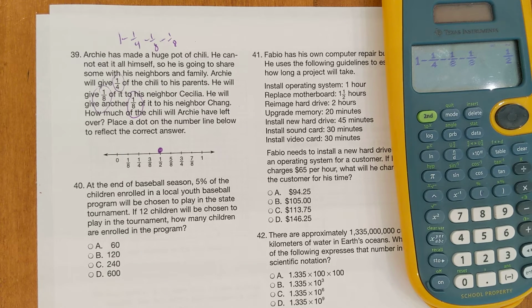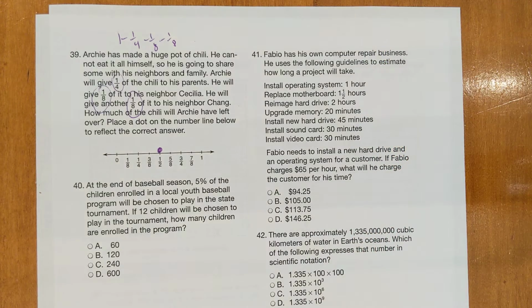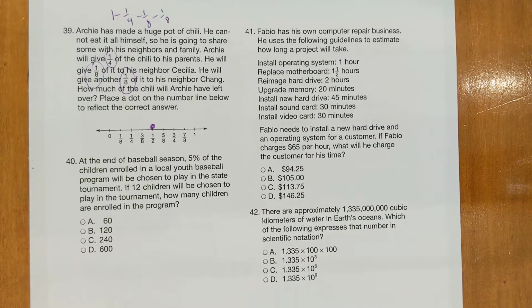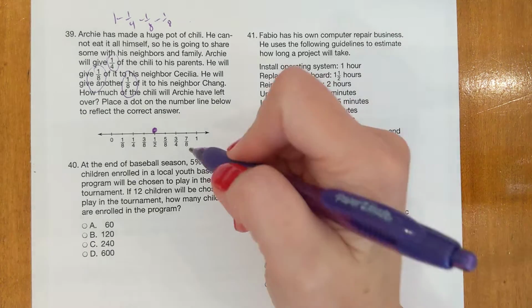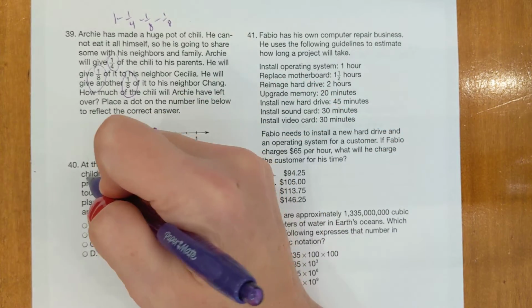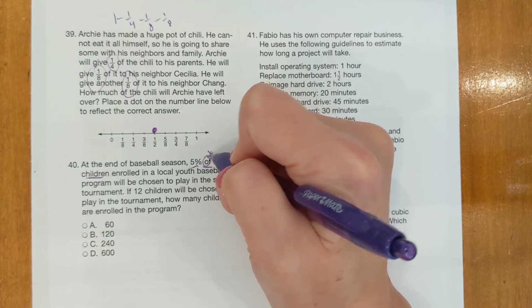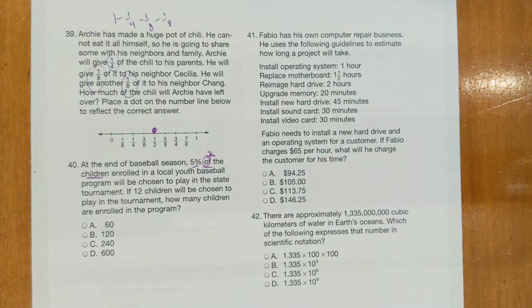Number 40. Again, pause, restart. Number 40 says, at the end of a baseball season, 5% of the children enrolled in a local baseball program will be chosen to play in the state tournament. If 12 children will be chosen to play in the tournament, how many children are enrolled in the program? It said 5% of the children. Of means multiply. So we're finding 5% of all the children, and when we did that, it was 12.